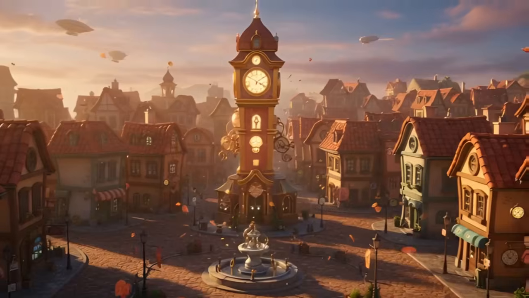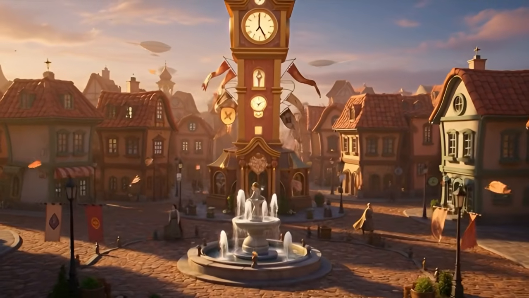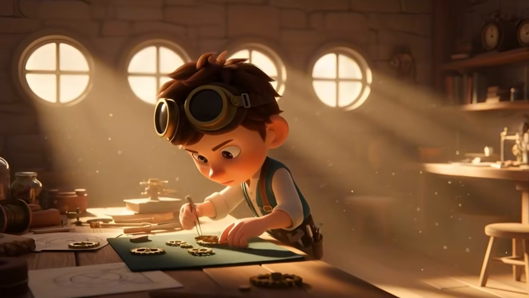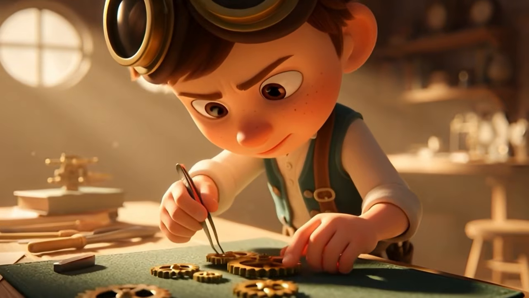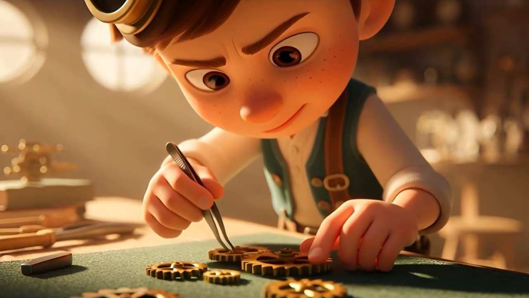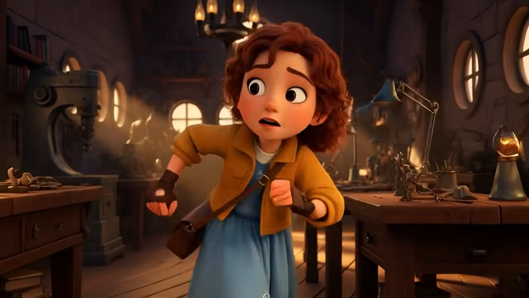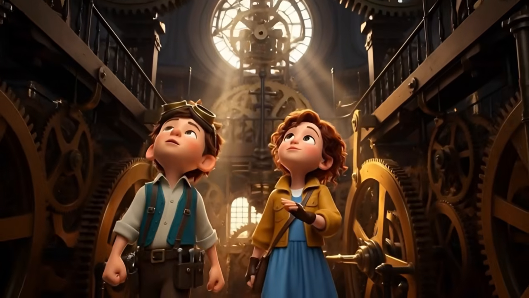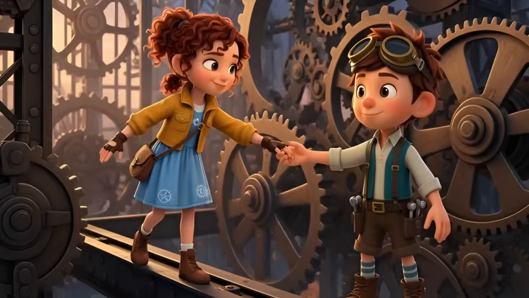In a town where every second mattered, something unusual happened. The great clock tower stopped. Milo had always believed he could fix anything, but this felt bigger than he expected. When Arya arrived, she didn't see a disaster. She saw a challenge. Inside the towering gears, Milo began to doubt himself, but Arya reached out her hand.